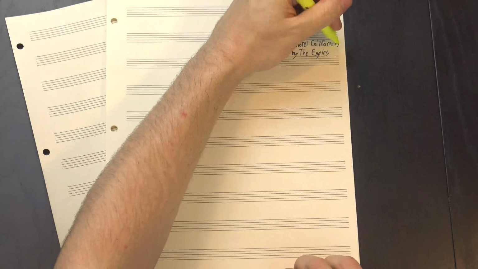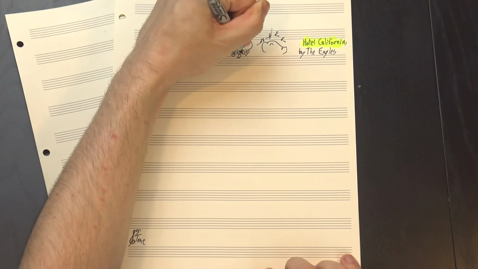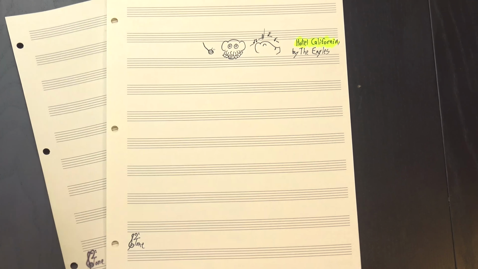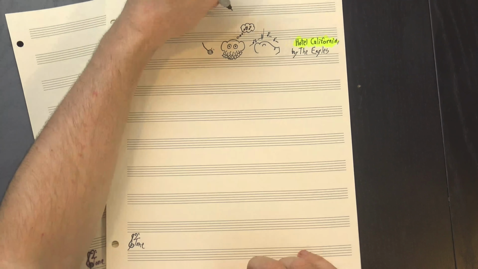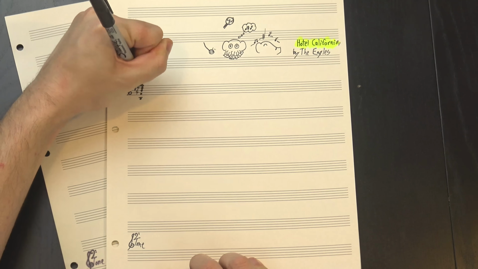When I was younger, Hotel California was always one of my favorite songs in my dad's music collection. It was unlike anything I'd ever heard, and the atmosphere it created was mesmerizing. So now that I'm a real music theorist, I thought it'd be fun to go back and take a look at what it was I was actually hearing. It starts like this.